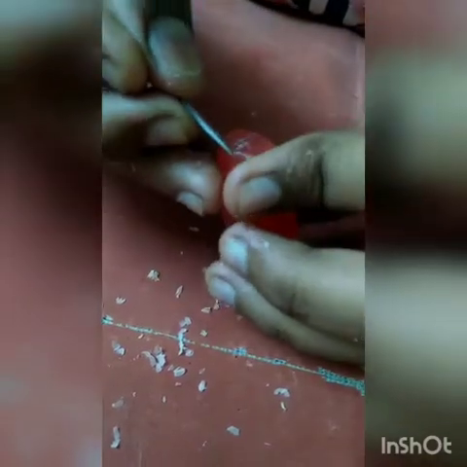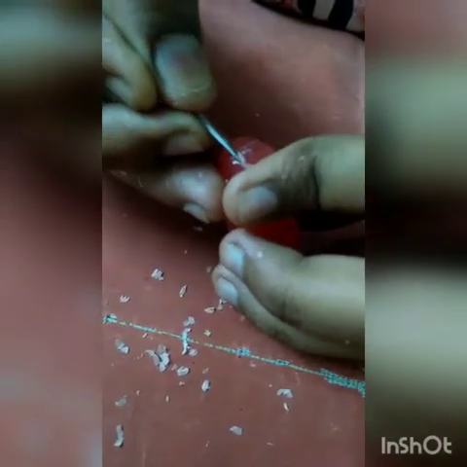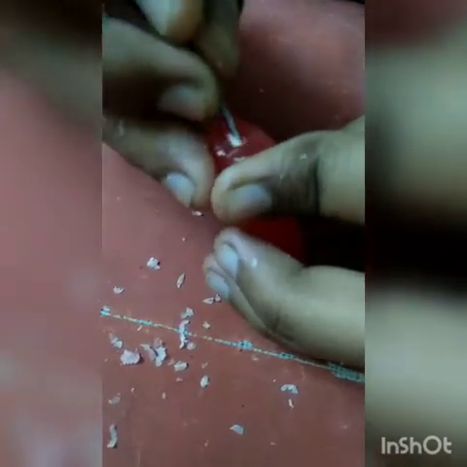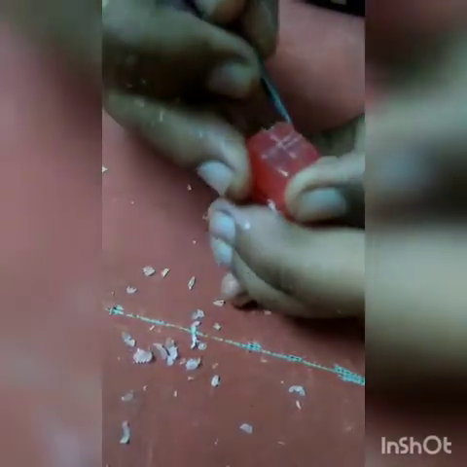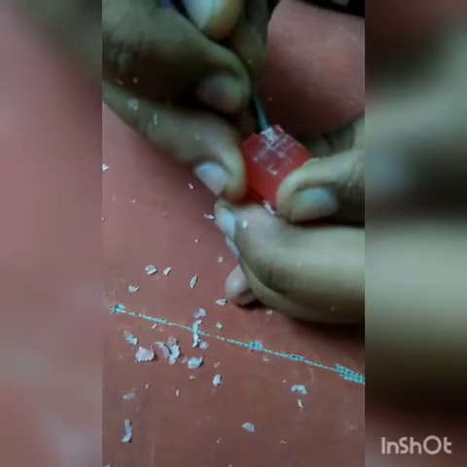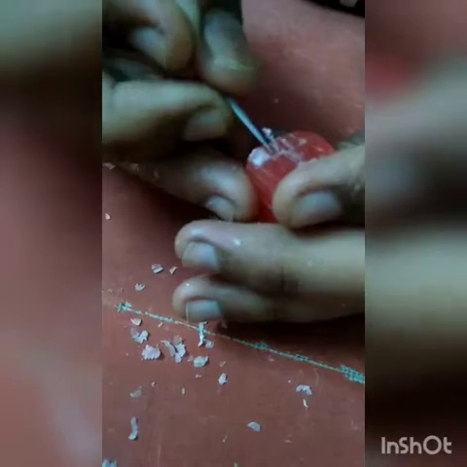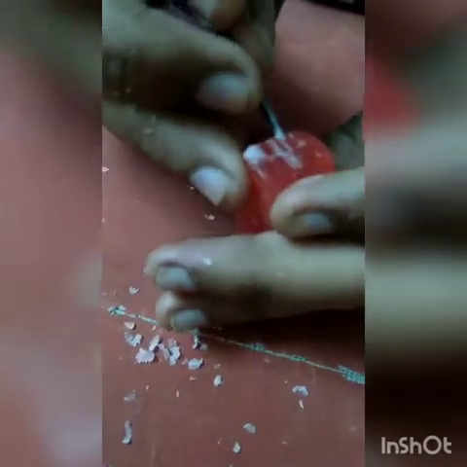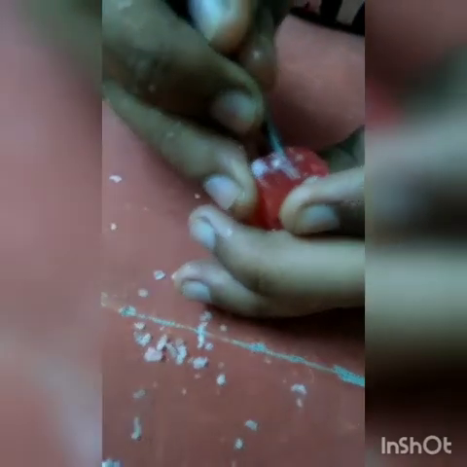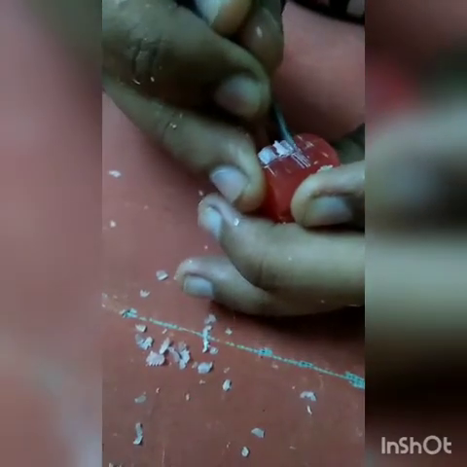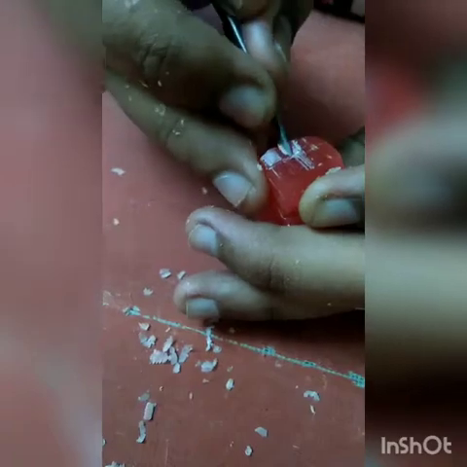I'm just drawing a straight line for the cusp. Now for the distobuccal cusp.